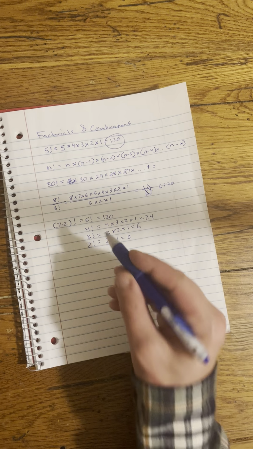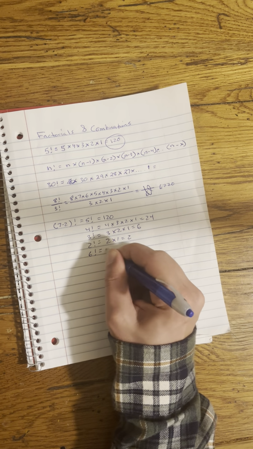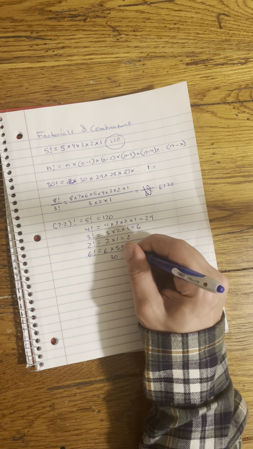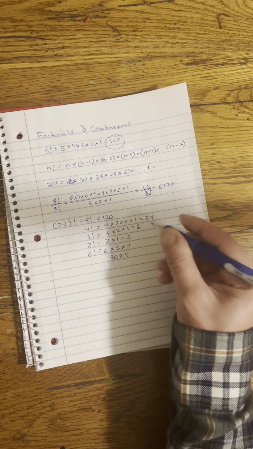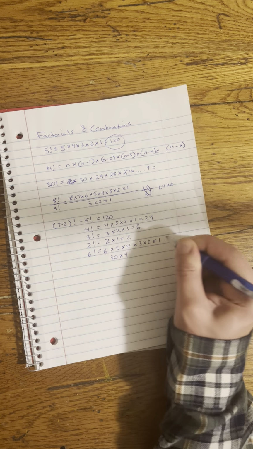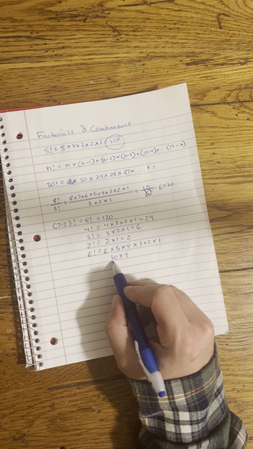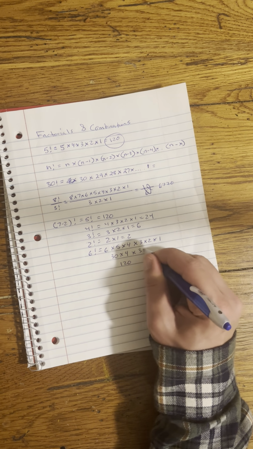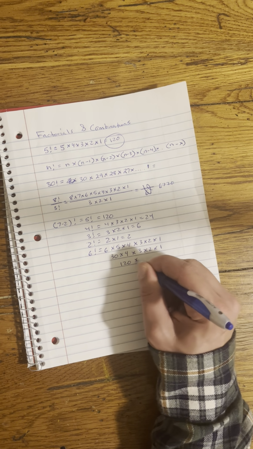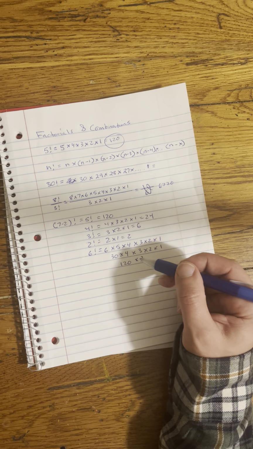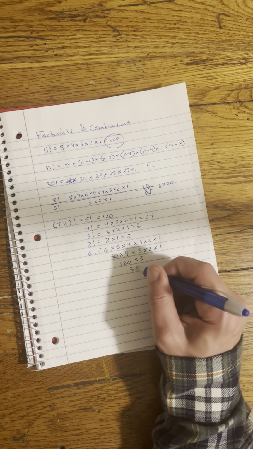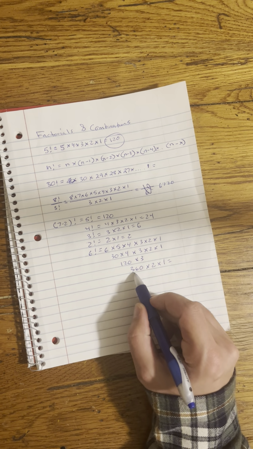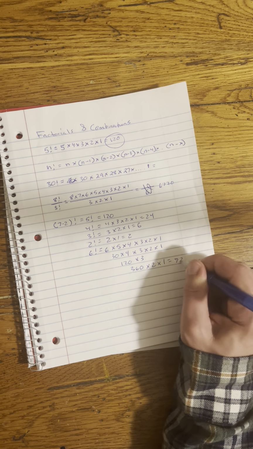So 6 factorial, 6 times 5 is 30, times 4 is 120, times 3 is 360, times 2 is 720, times 1 is 720.